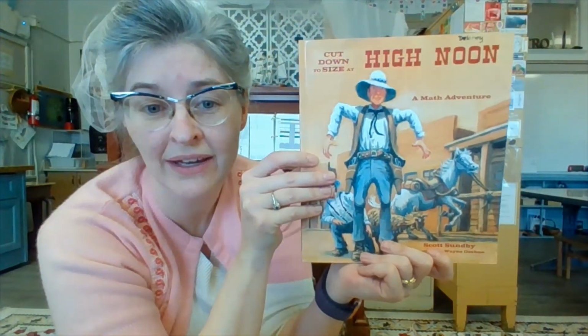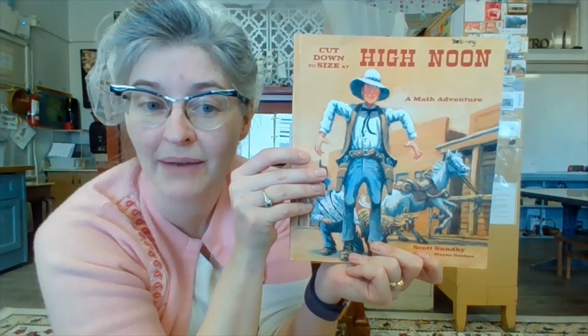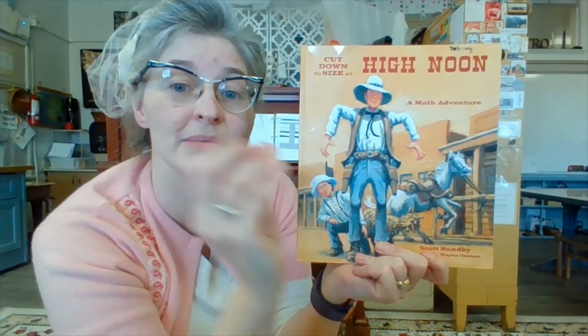All right, with that, I hope you enjoy learning a little bit about how you can make scale drawings of large items small or small items large, and how you can use ratios to show the comparison.